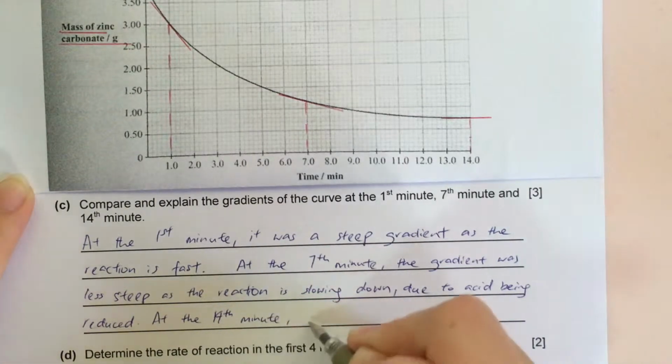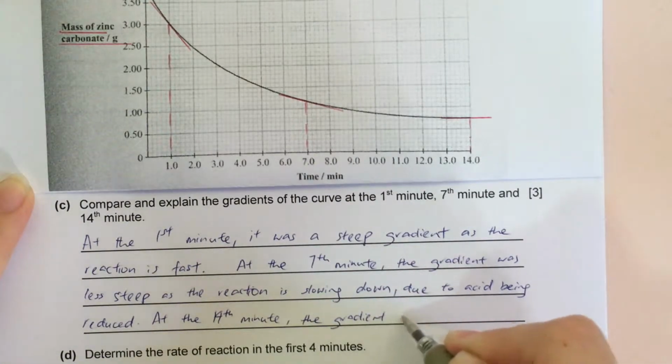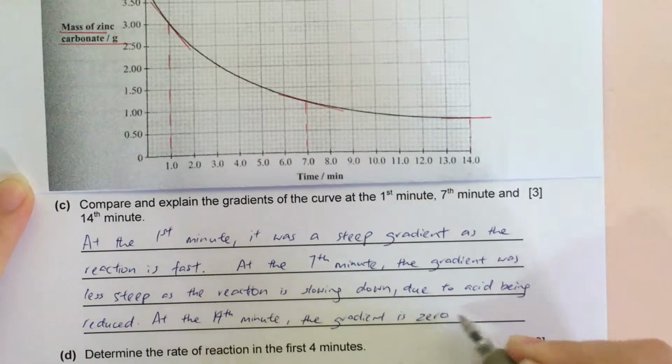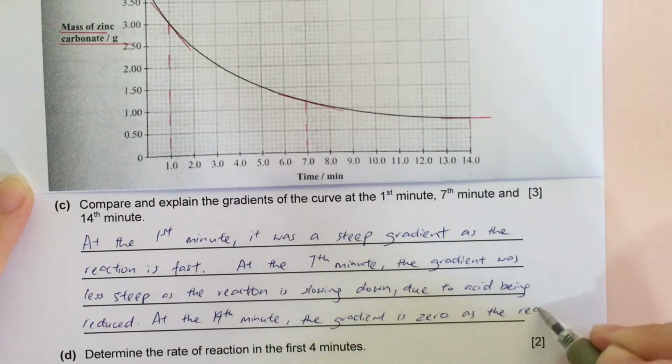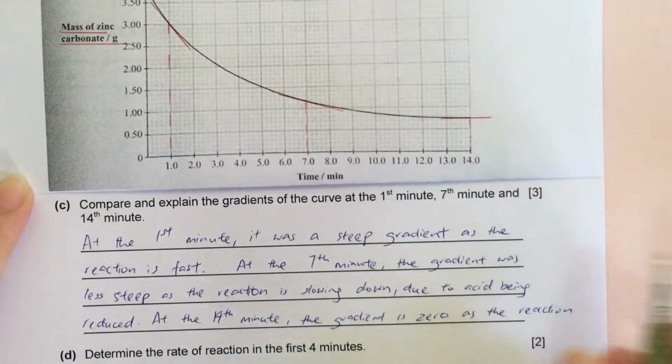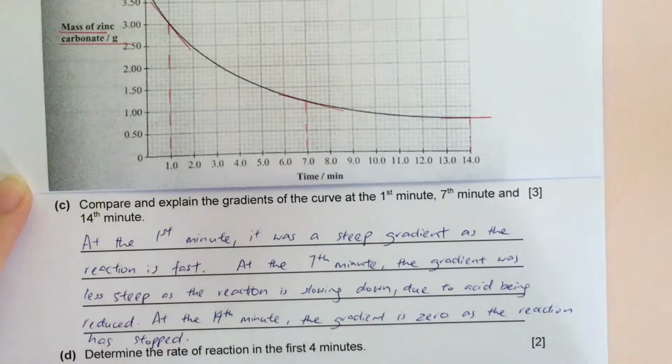Okay, and at the 14th minute, the gradient is 0. Means that there is no more curve, it's a straight line. So the gradient is 0, as the reaction stops. So why do you think the reaction would stop? Again, it's back to the acid being used up. The reactant that is not in excess is being used up.